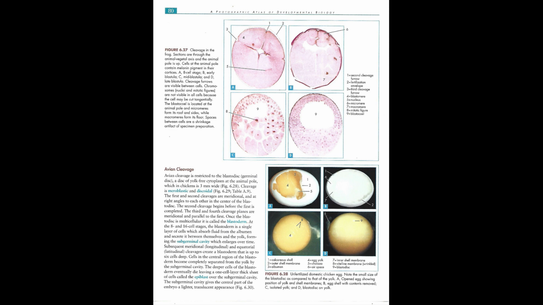Avian cleavage. Avian cleavage is restricted to the blastodisc, germinal disc, a disc of yolk-free cytoplasm at the animal pole, which in chickens is 3 mm wide, Fig 6.28. Cleavage is meroblastic and discoidal, Fig 6.29, Table A9. The first and second cleavages are meridional, and at right angles to each other in the center of the blastodisc. The second cleavage begins before the first is completed. The third and fourth cleavage planes are meridional and parallel to the first.